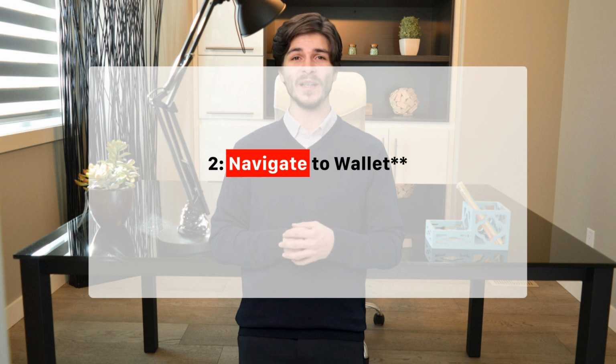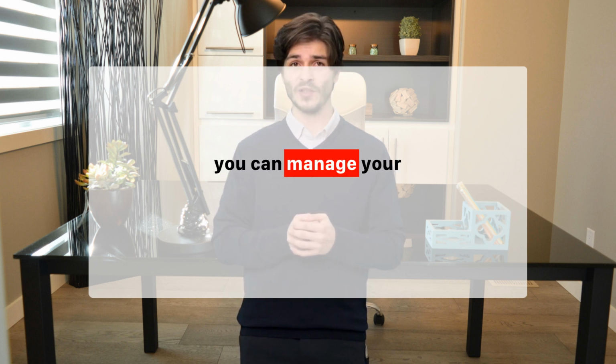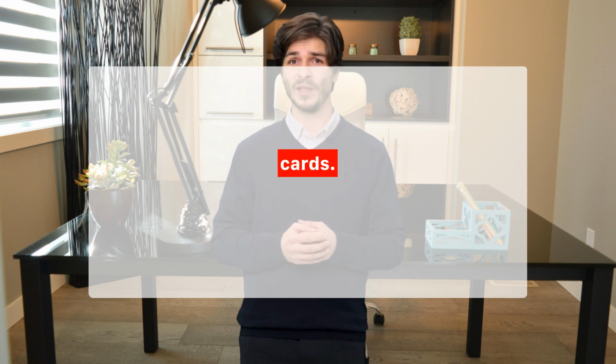Step 2. Navigate to Wallet. Once you're logged in, look for the Wallet tab at the top of the page and click on it. This will take you to a page where you can manage your payment methods, including credit cards.